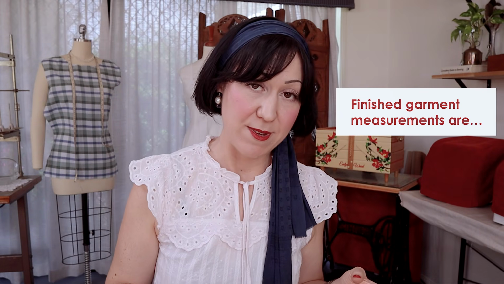So your body measurements are where you measure your body. You take that measurement and you're supposed to cut out whatever size it tells you on the envelope, but we're not doing that anymore. Finished garment measurements are the opposite of body measurements.